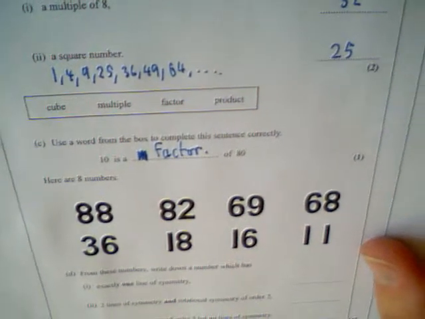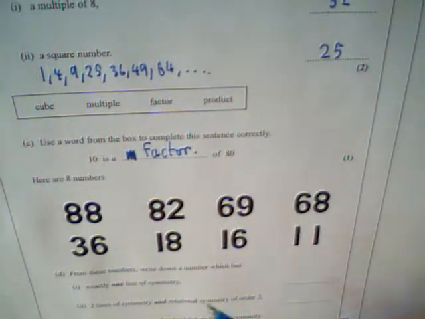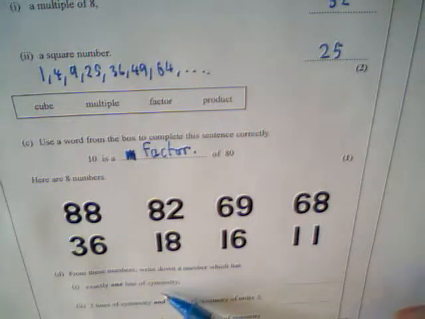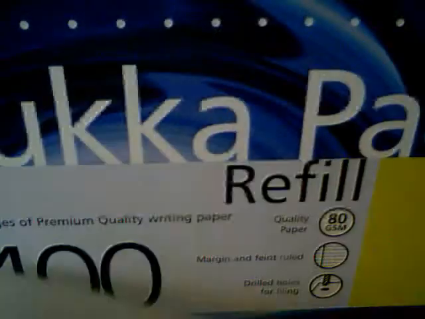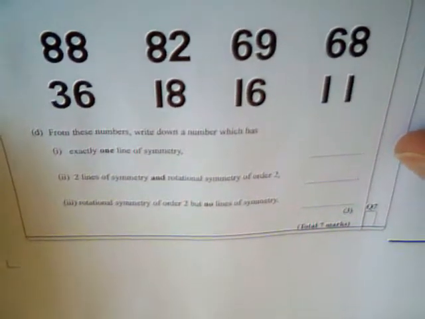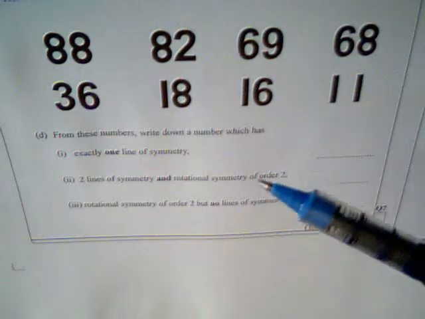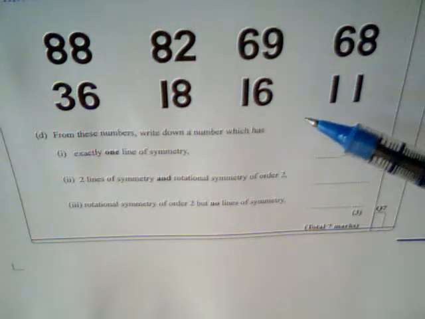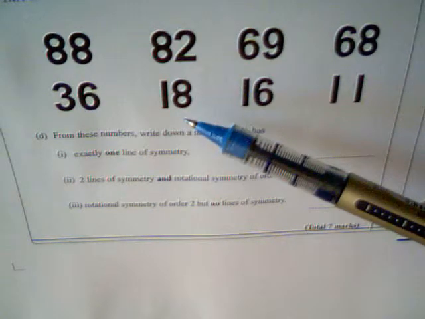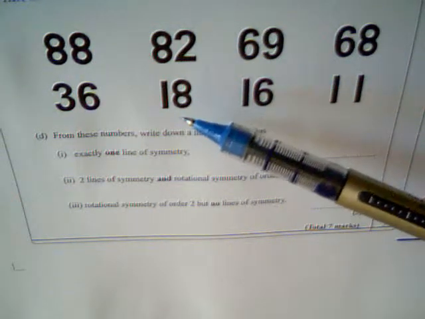So we have 8 numbers, and we have to, from these numbers, write down a number which has exactly one line of symmetry. Exactly one line of symmetry. Well, we can see that the answer is going to be 18.